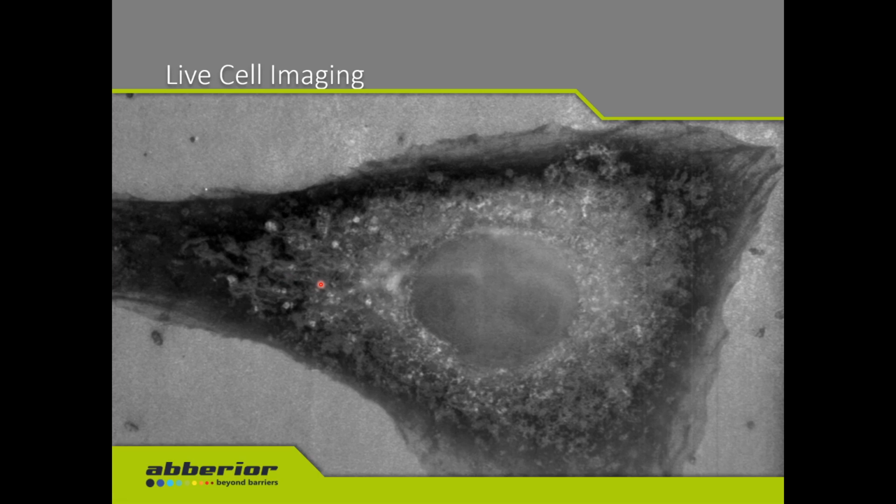To really distinguish our targets, we have to label those targets with fluorescent molecules, reading out the fluorescent signal by our fluorescent microscope.